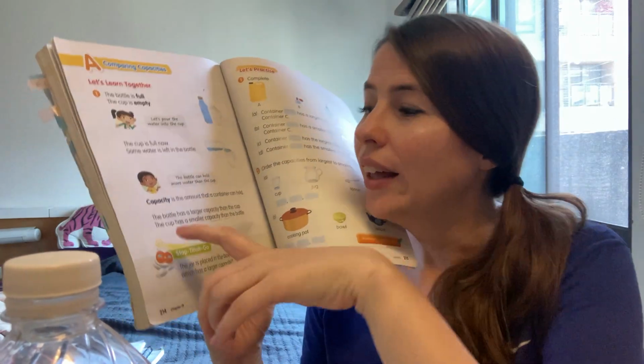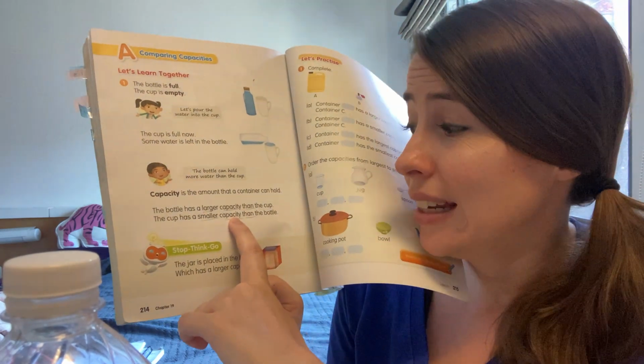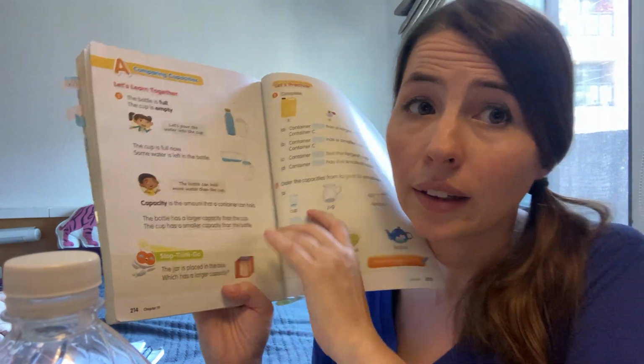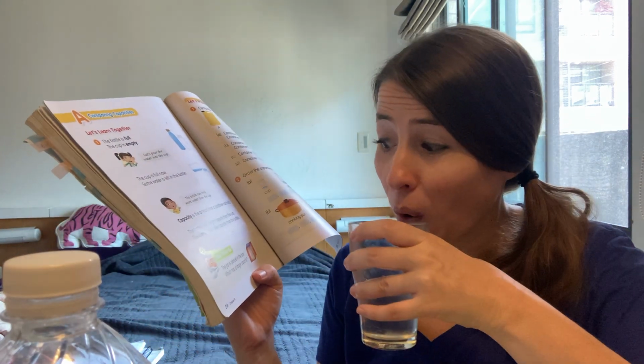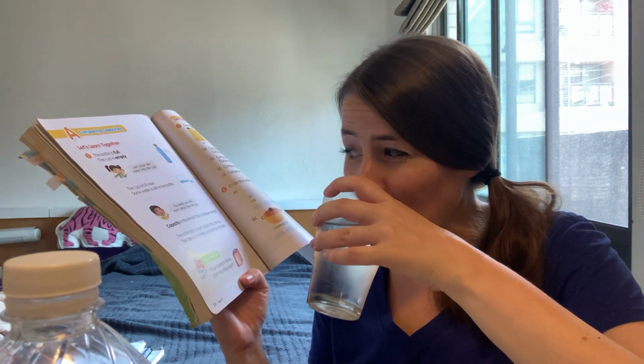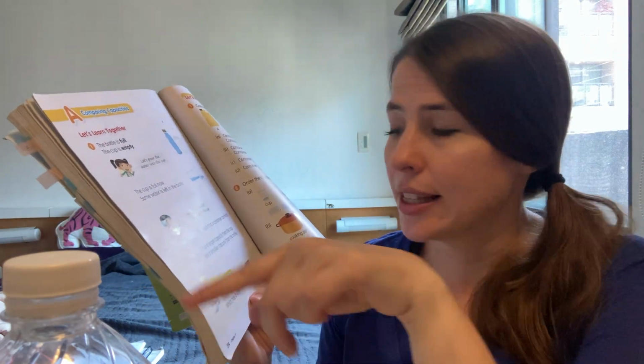More water. The cup has a smaller capacity than the bottle. So the cup cannot hold as much water as the bottle, okay? So larger means more, smaller means less or fewer. In this case, it should be less, okay?